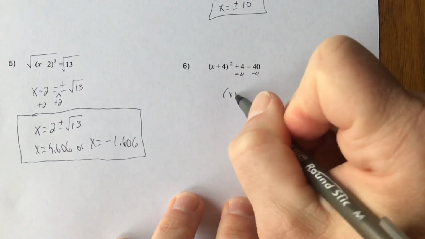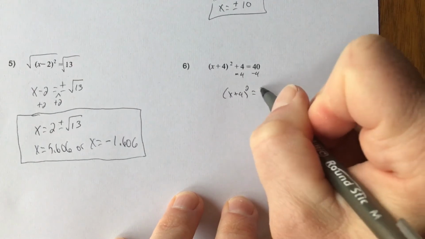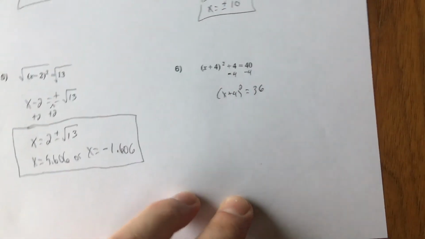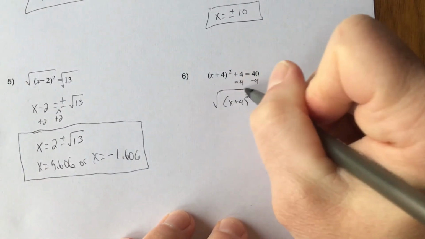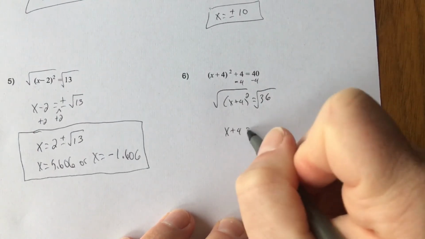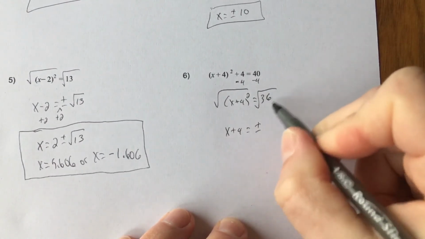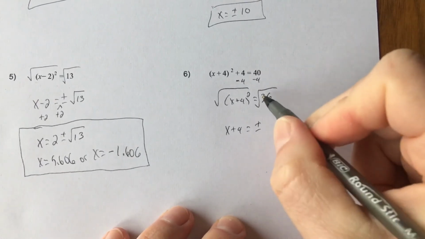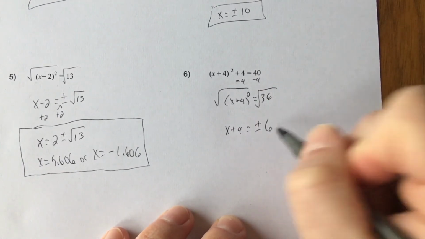And then our last one here, we're going to get rid of this 4. We'll have x plus 4 squared equals 36. Then we're going to take the square root of both sides. And that's going to give us x plus 4 equal to positive or negative square root of 36. What times itself equals 36? That would be 6.